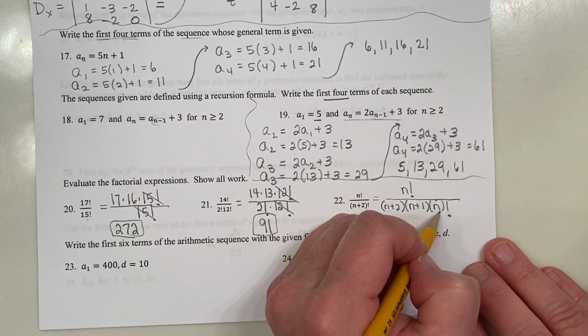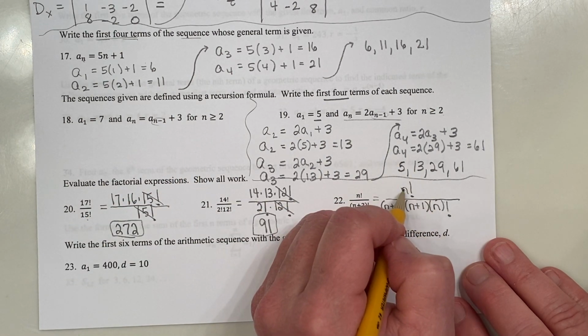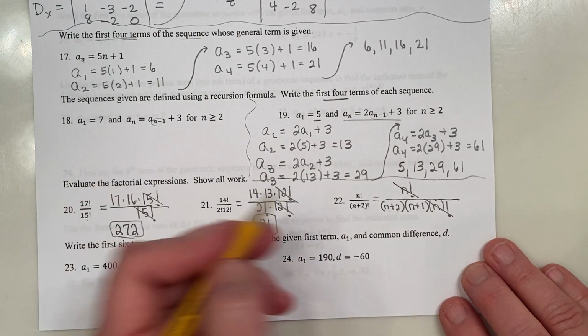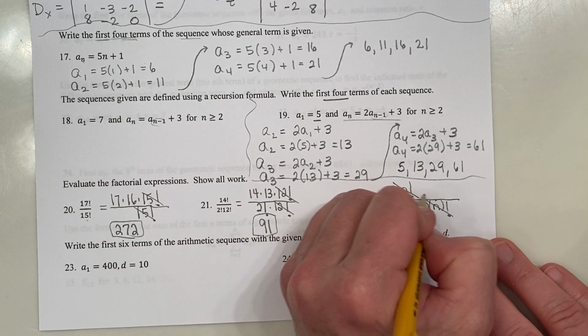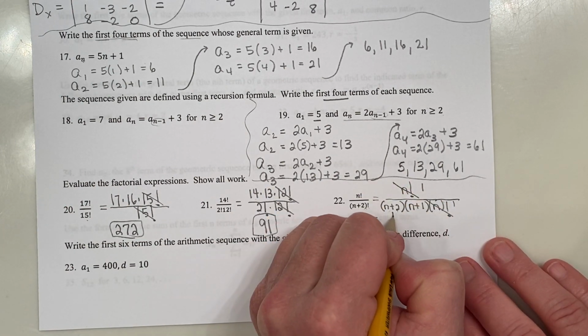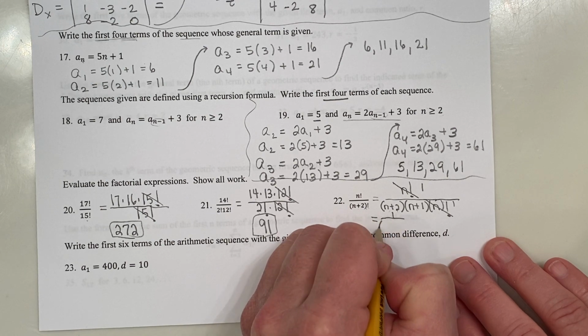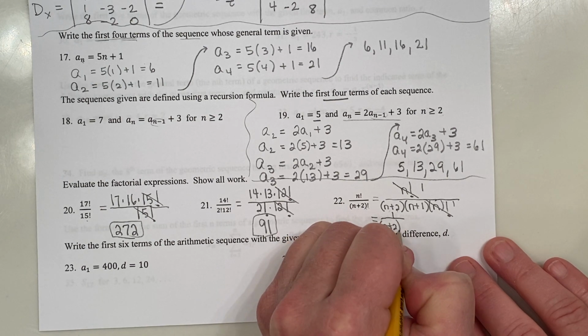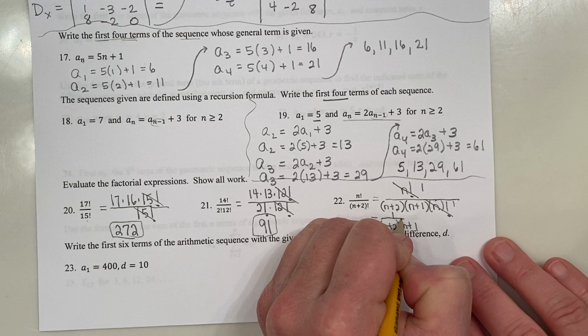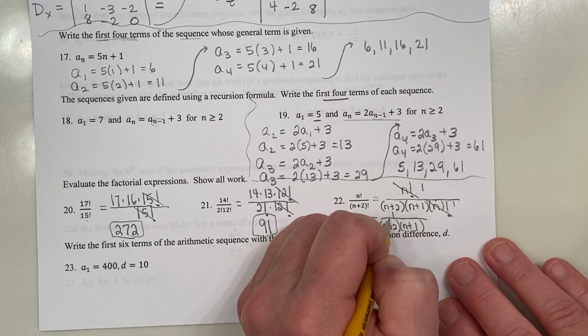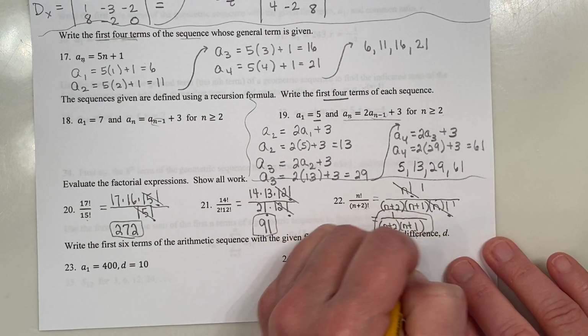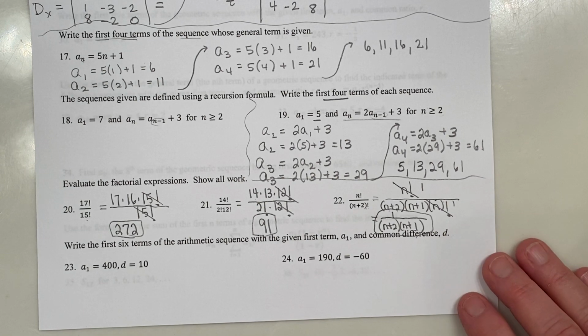I've noticed I put this in parentheses, but it's no different than this one right here. So we can divide those out. So we still have a 1 on top. So our answer is a fraction, 1 over, and then I would not FOIL these because we lose the structure if we FOIL. So I would just record my answer as 1 over the parentheses n plus 2 times the parentheses n plus 1.